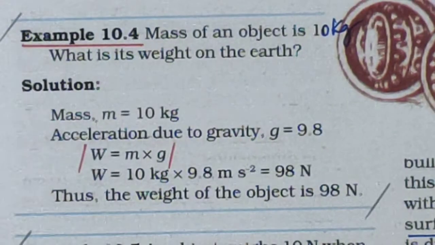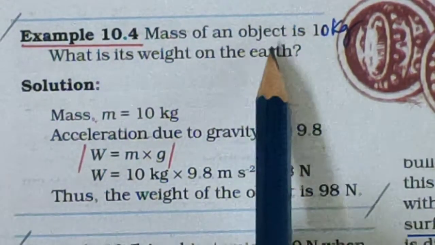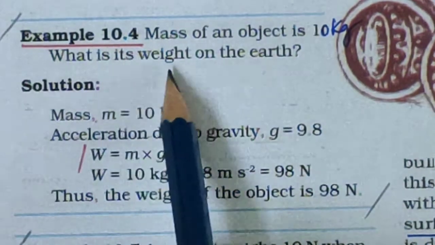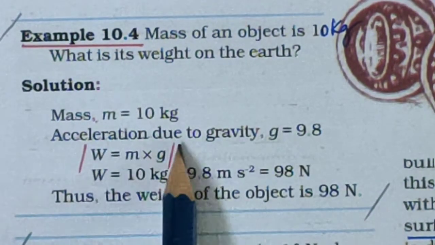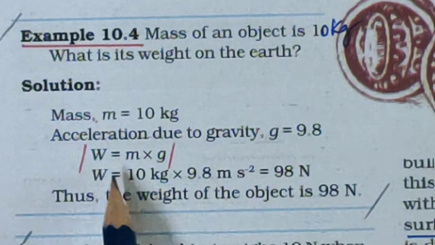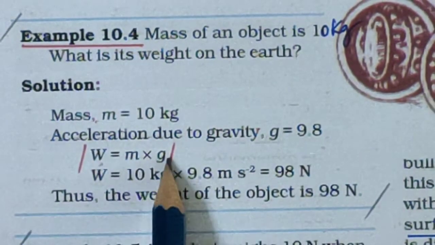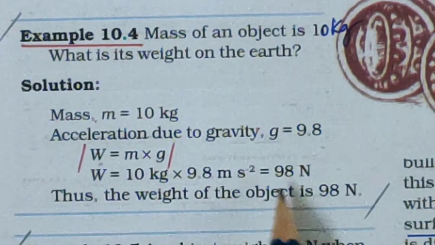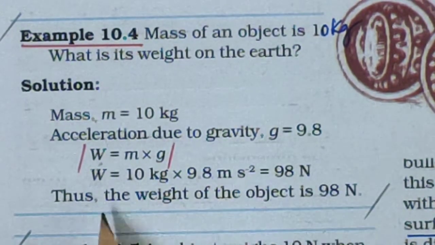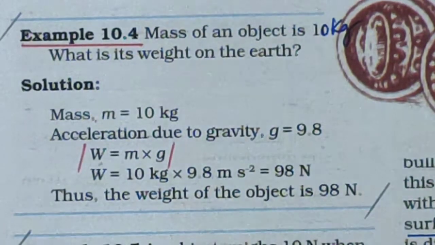Let us see this problem. Mass of an object is 10 kg. What is the weight on the earth? Mass, they have given us 10 kgs. Acceleration due to gravity is 9.8. W, weight, is equal to mass into gravity. That is, W is equal to 10 into 9.8 meters per second square. That has become 98 newtons. That is, the weight of the object is 98 newtons.